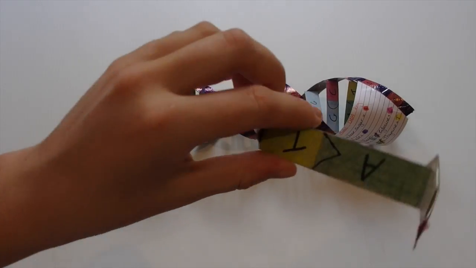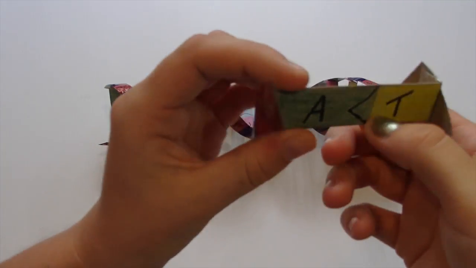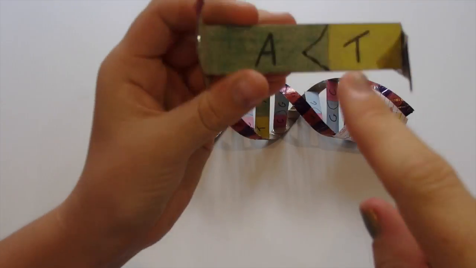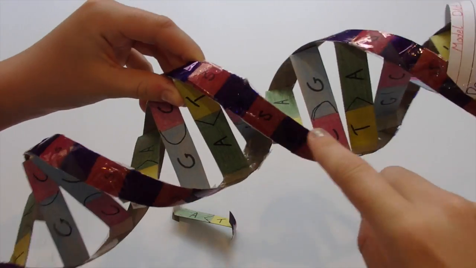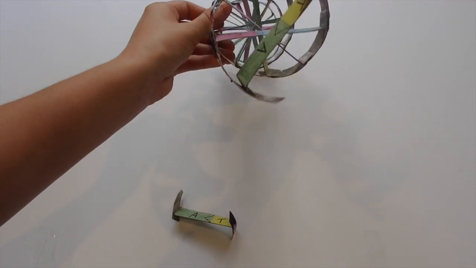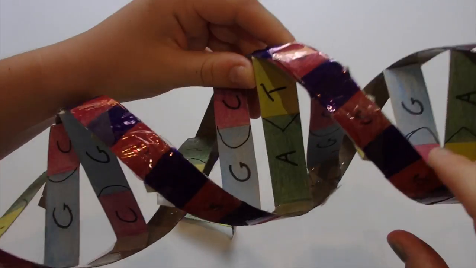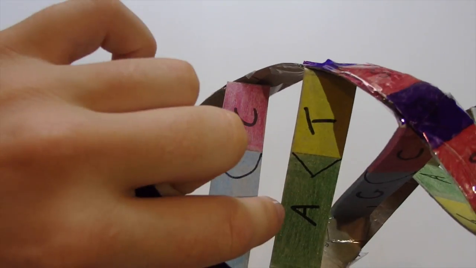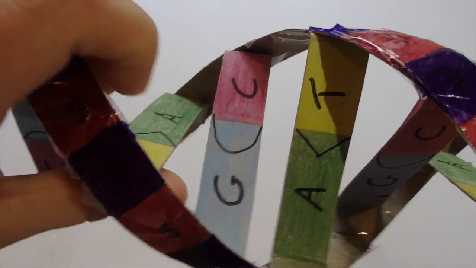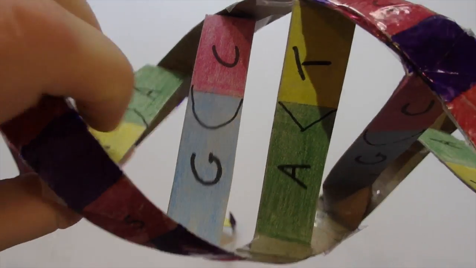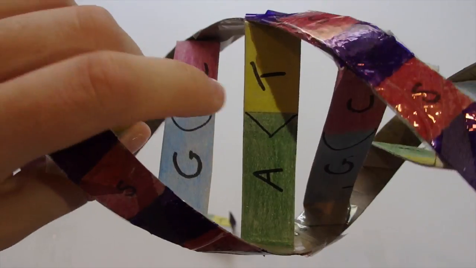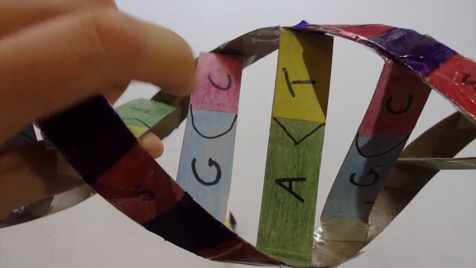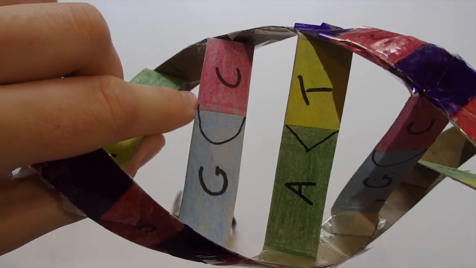DNA is made of molecules called nucleotides. Each nucleotide has a phosphate bond, a sugar backbone, and a nitrogen base. The phosphate bond connects the nucleotide to others, creating the double helix structure that you see. There are 4 different types of nitrogen bases: adenine, thymine, guanine, and cytosine. Each base can only connect to one of the other bases. To prevent mistakes, there are 2 bases with 2 connection points, adenine and thymine, and 2 bases with 3 connection points, guanine and cytosine.